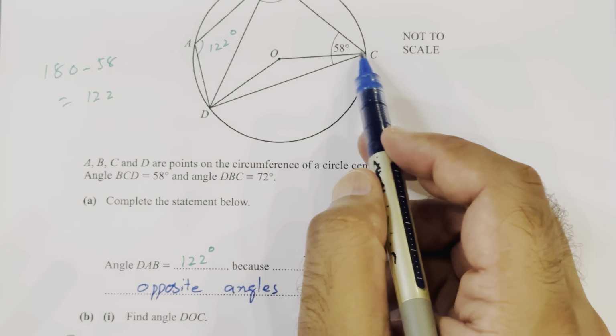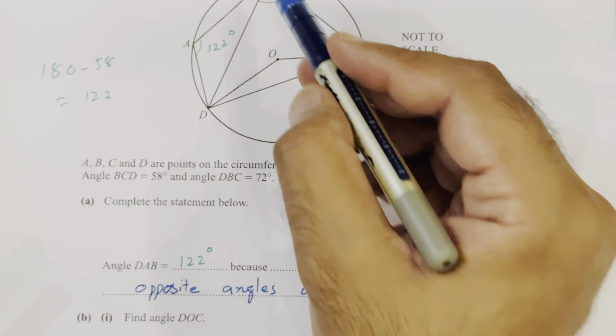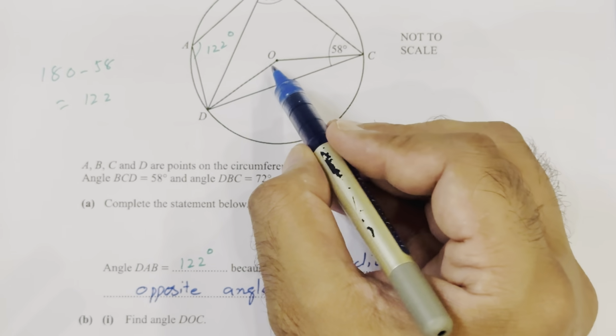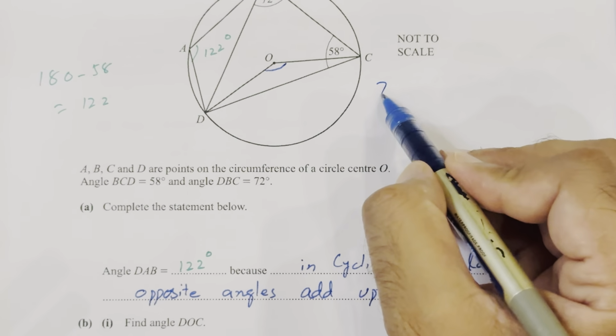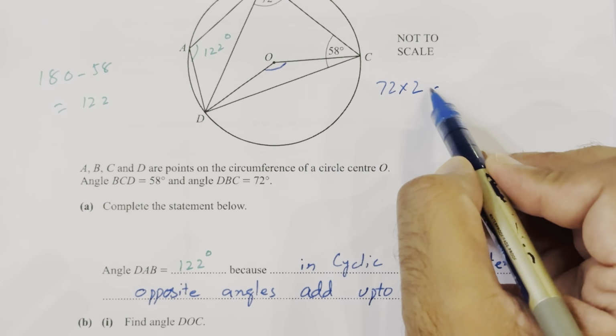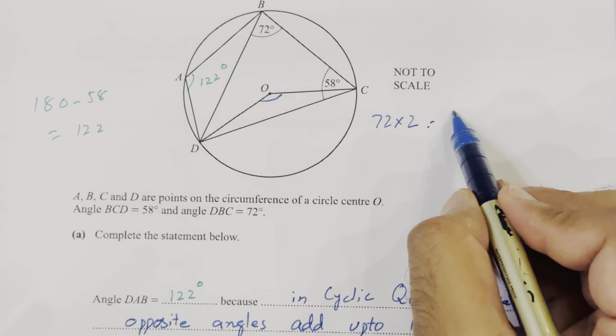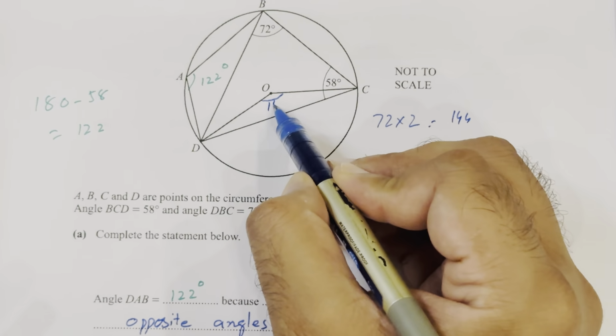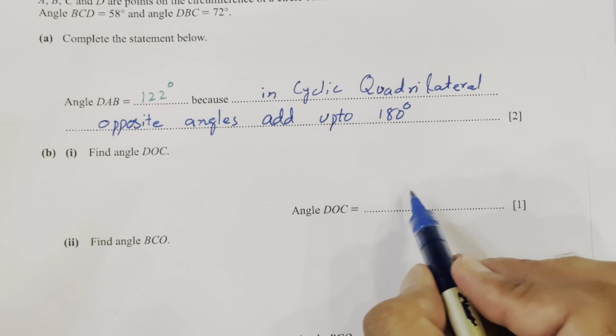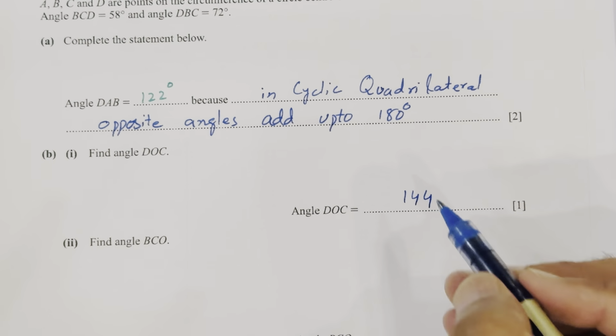Find angle DOC. This is DOC. If this is 72, we know that this would be double of it, and 72 multiplied by 2 is 144. So this angle would be 144. So angle DOC would be 144.